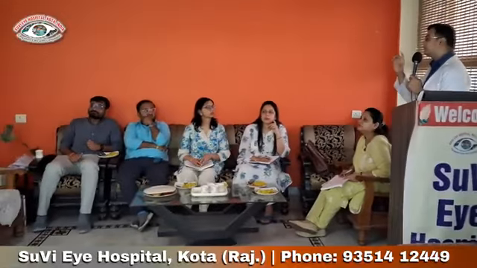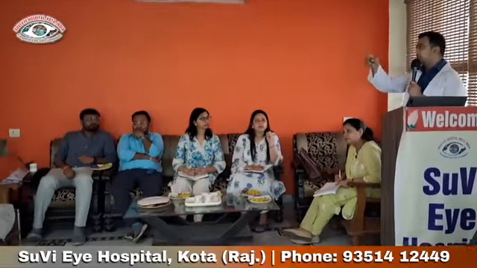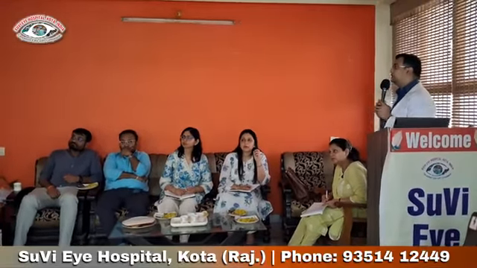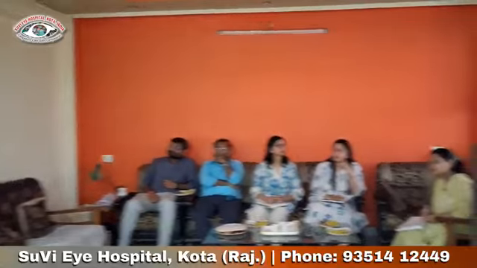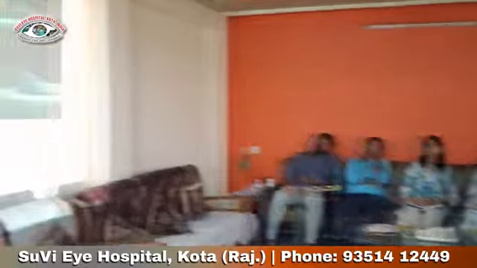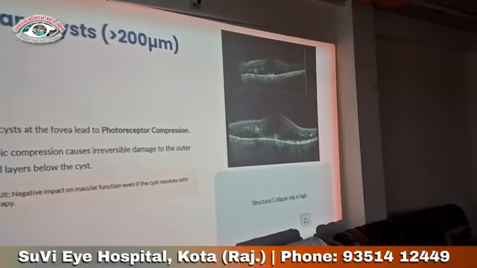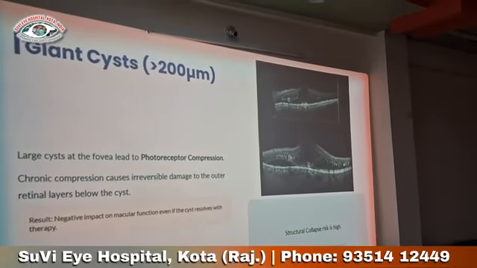What is the significance? Any idea? If the residual tissue is more and we give anti-VEGF, and in the second picture the residual tissue is more, while in the first picture the residual tissue is less, what do you think? We are giving ranibizumab in both the patients. So what is the prognosis? Which one has a better prognosis, the upper picture or the lower picture? First picture, why?